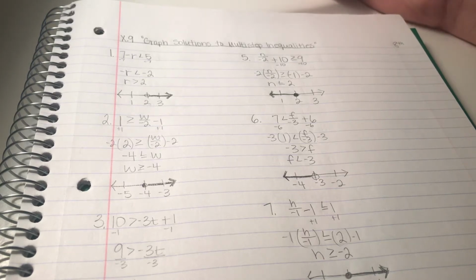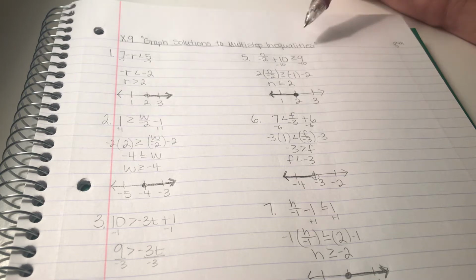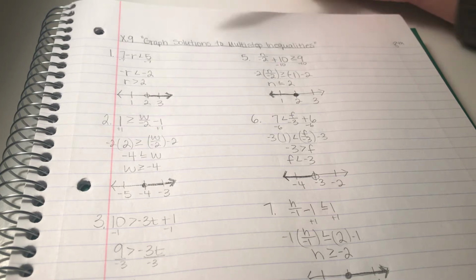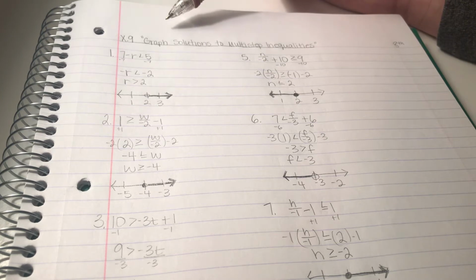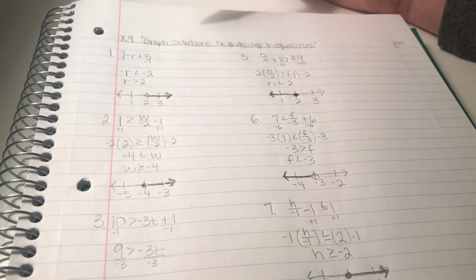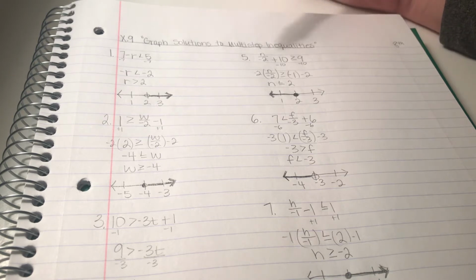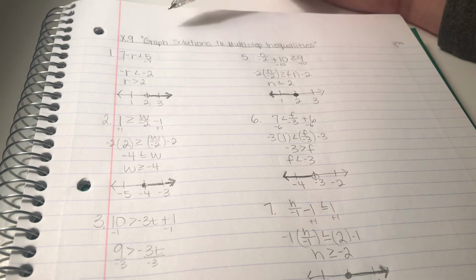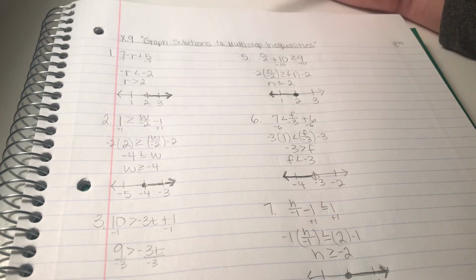This tutorial is for section X9, Graph Solutions to Multi-Step Inequalities for 8th grade. Here, again, there's no new math. You know how to do multi-step inequalities, and you know how to graph them once you get to your final answer. So all you have to do is combine the two things that you already know how to do into one problem. So again, no new math, all the same rules apply. They're just taking you step by step all the way through to where you can do a multi-step inequality and then graph your solution. So let's look at a couple examples.